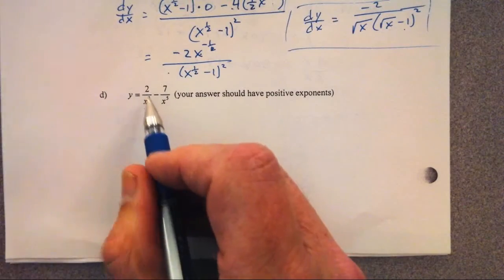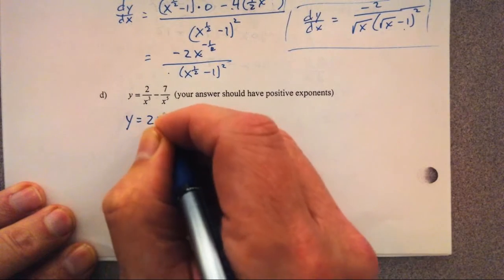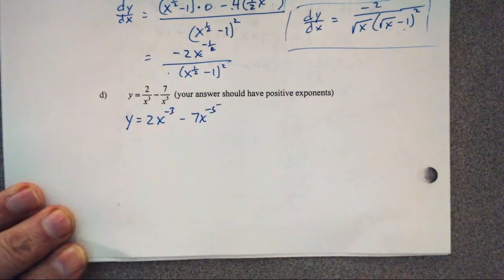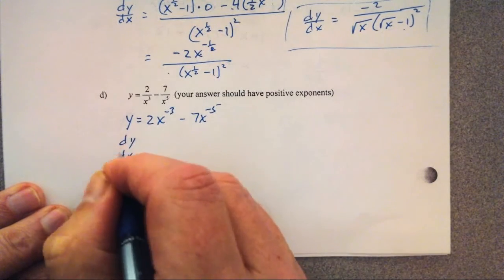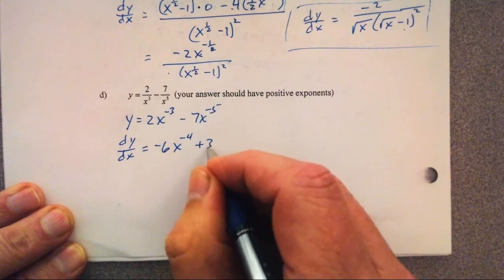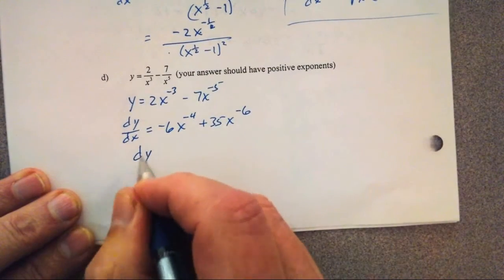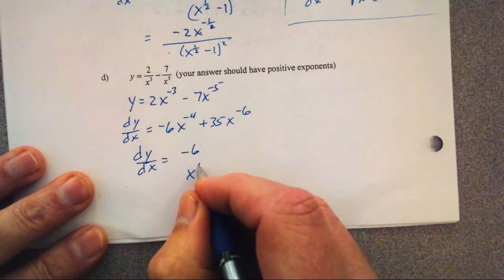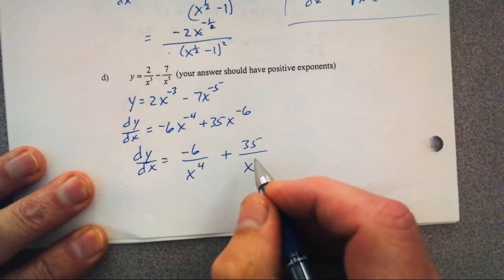I could quotient rule this and simplify, but I could also temporarily say this is 2x to the negative 3rd minus 7x to the negative 5th, and dy dx that. This isn't dy dx yet, this is still just y. dy dx then would be the derivative, negative 6x to the negative 4th plus 35x to the negative 6th, or final answer, dy dx is negative 6 on x to the positive 4th plus 35 on x to the positive 6th.